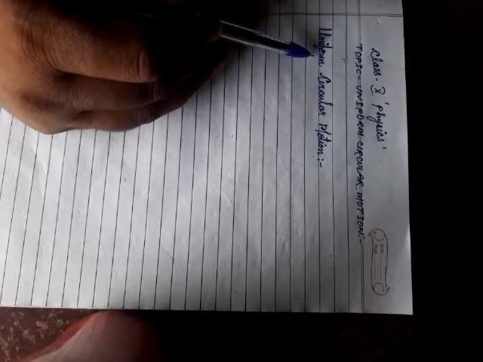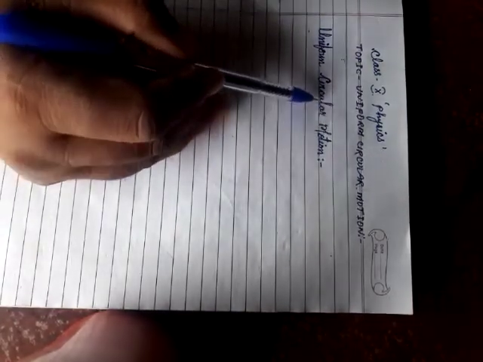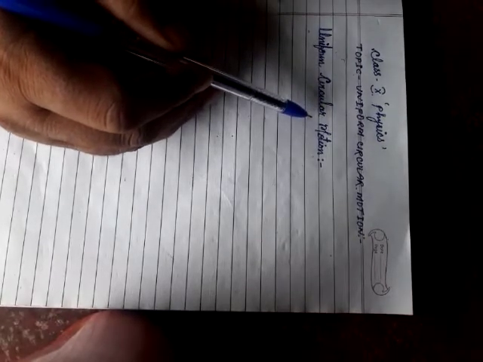But why are we calling it uniform here? Whenever a particle is moving in a circular path at constant speed, it is called circular motion. But why uniform? Although the particle is moving in a circular path at constant speed, it always travels equal distances in equal intervals of time.